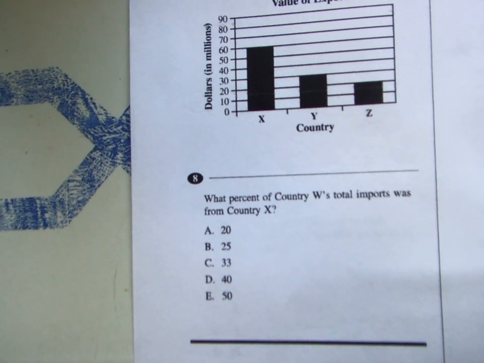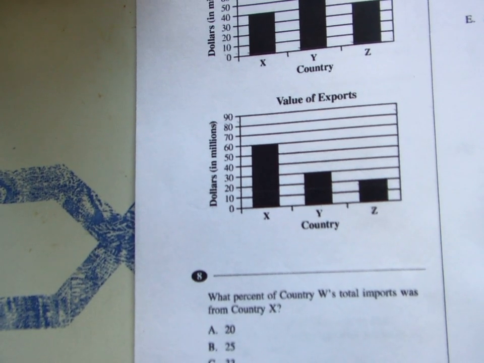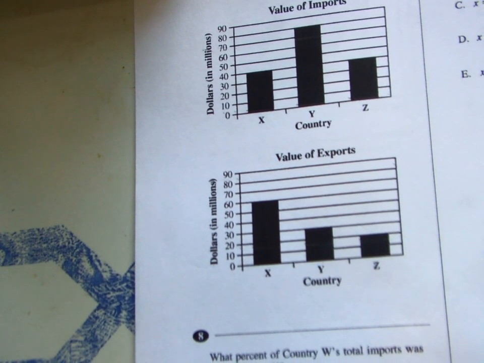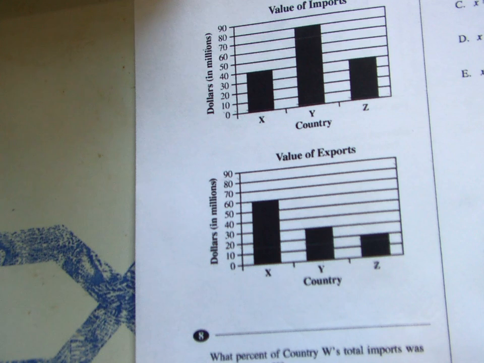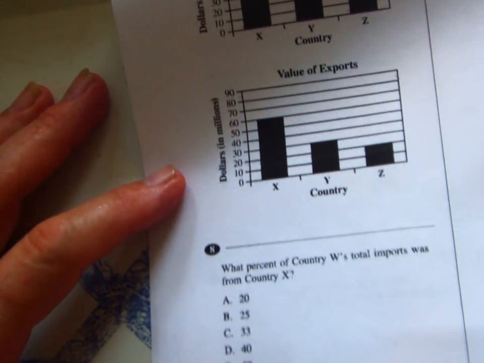Okay, here I go. Make sure you read the question good. Got it? Here goes the top chart again. This one's a little hard for me to show you all at once. We need the imports one, not the exports. They gave us this, but we don't even need it. Okay, so you can pause and do it. Here, I'm going to look at it now.